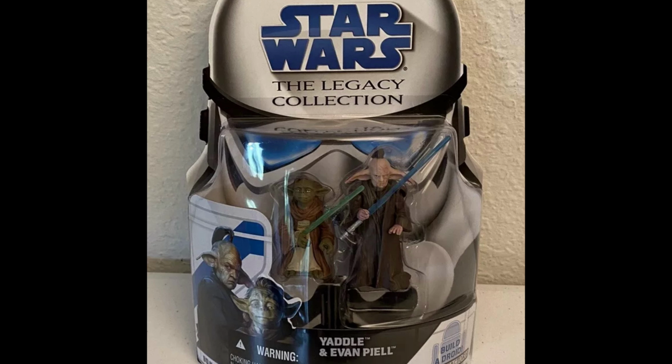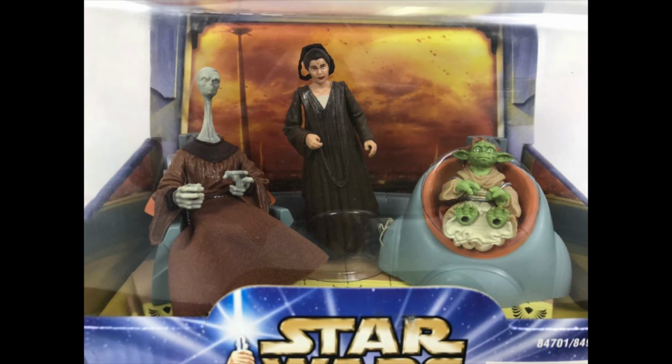Last but not least is Yaddle. Now, I haven't even got a figure of Yaddle. Yaddle comes in a 2-pack with Even Piell, and I haven't got it. So I've just put a picture on the screen. The only way you can get this figure, like the last 2 Jedi, is either in the Jedi packs or this 1 figure pack. So again, a very rare figure.